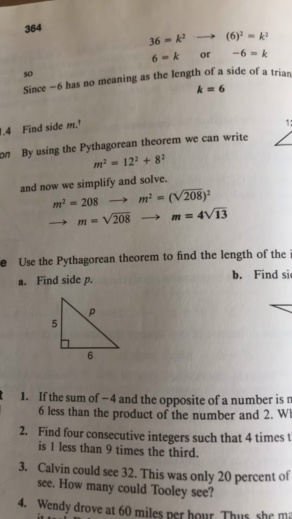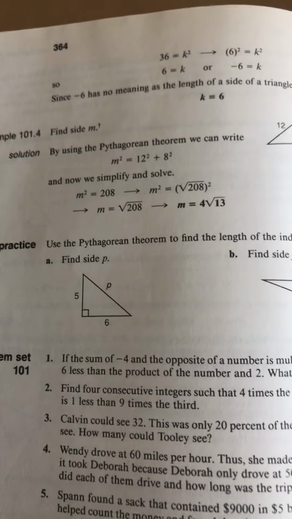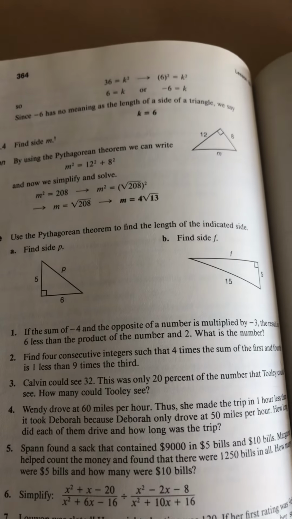So 4 times the square root of 13 is the answer of that, which shows up right there in your book. So hopefully when you see that, you won't be terribly confused. And hopefully this is helpful as you guys work on this lesson on Friday morning.